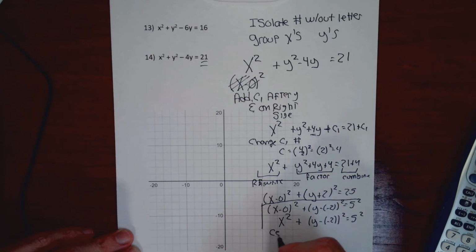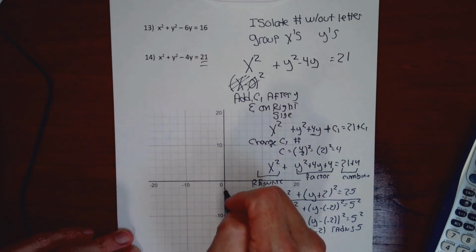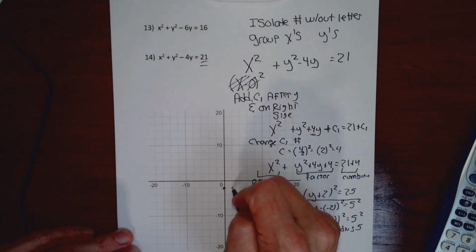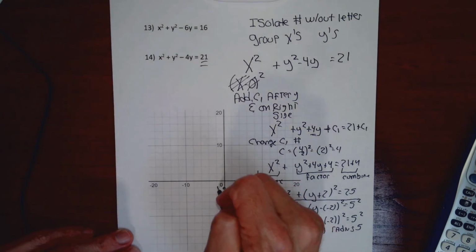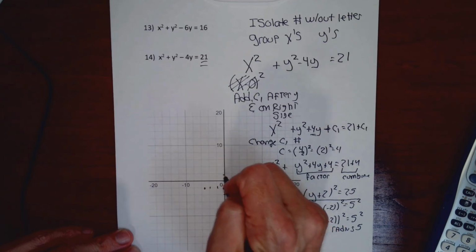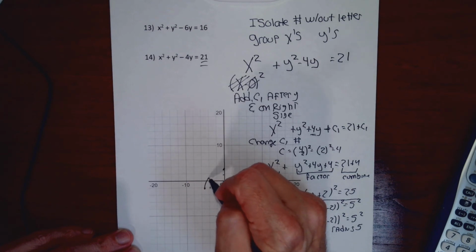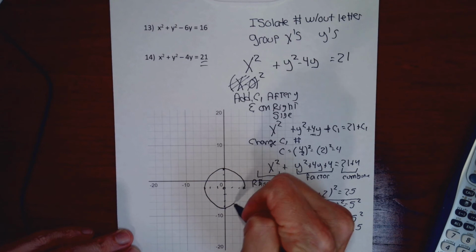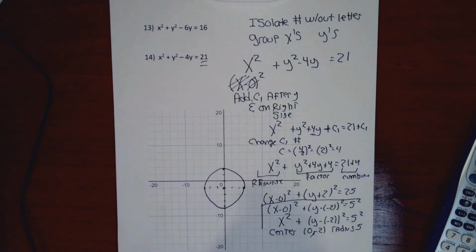For this guy, my center is going to be the point 0, -2, and my radius is going to be 5. So to graph this, I plot the point 0, -2, go up, down, left, and right 5. So here's 2, 4, 5, 2, 4, 5, 2, 4, 5, 2, 4, 5, and that's everything for 14.